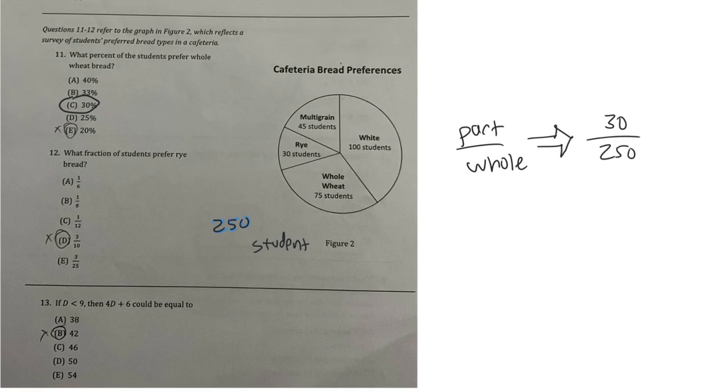Now, simplifying that, 30 and 250 are both divisible by 10. So that would be 3 over 25. And that's actually as far as you can go with that one, because there are no common factors between 3 and 25 after that. So at that point, we're looking at choice E.